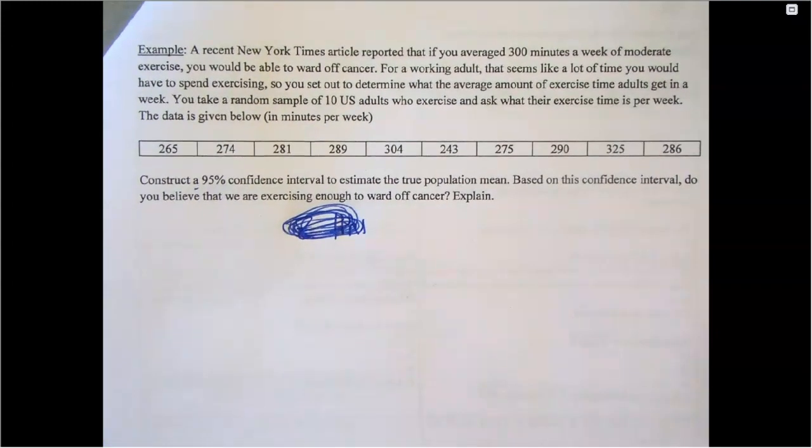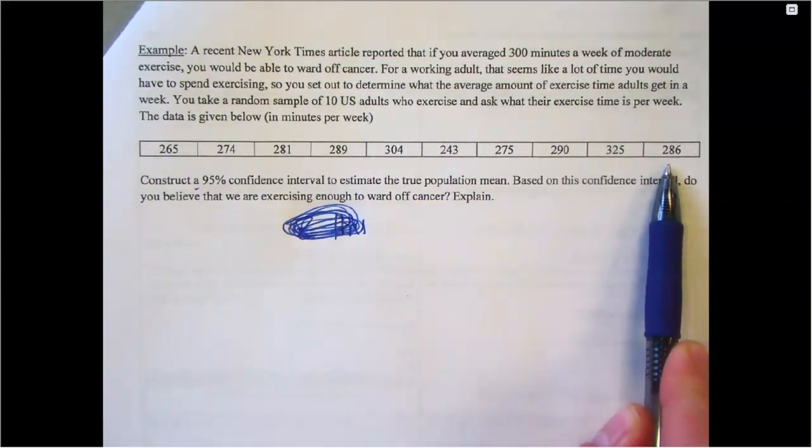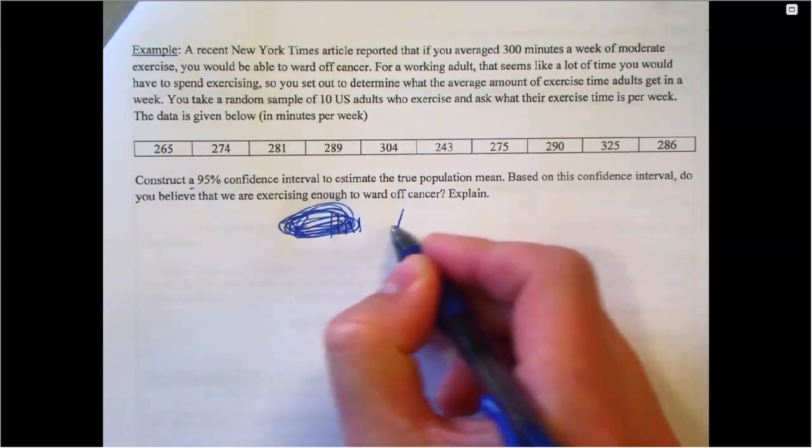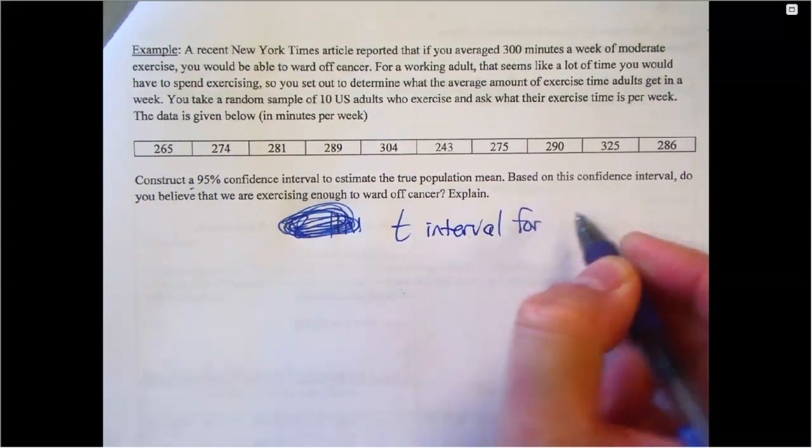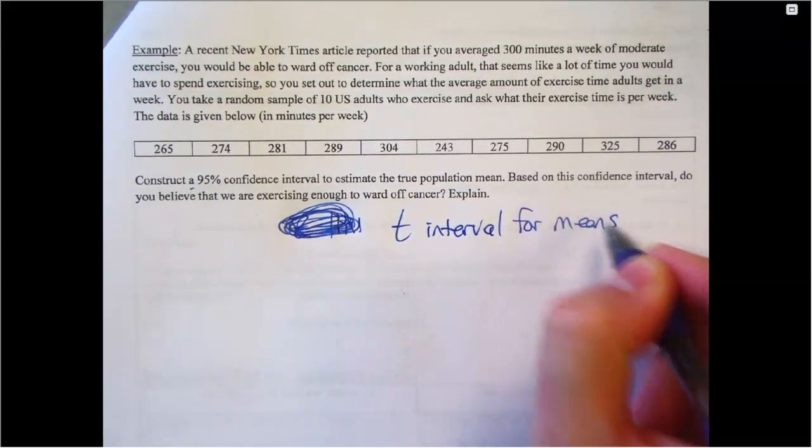Is this a Z interval or a T interval? T. It's T because I don't know the standard deviation of the population. I can find the standard deviation of my sample, that's fine, but I don't know the population. So this is a T interval for means.